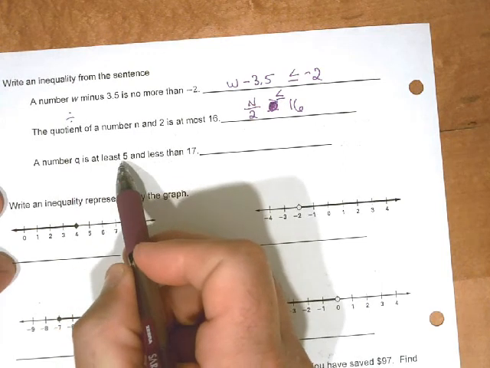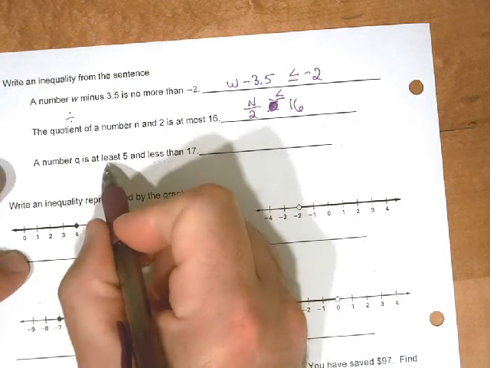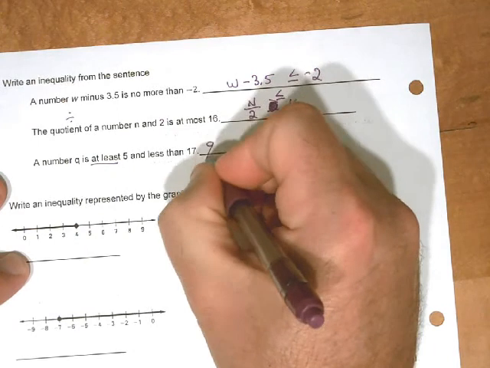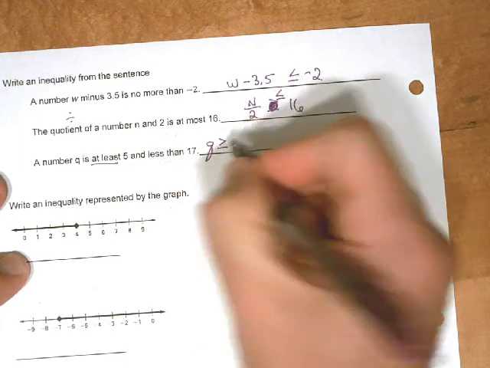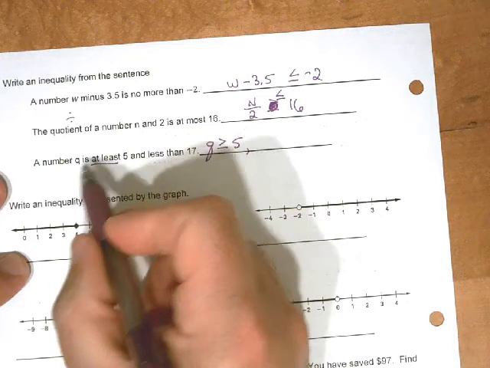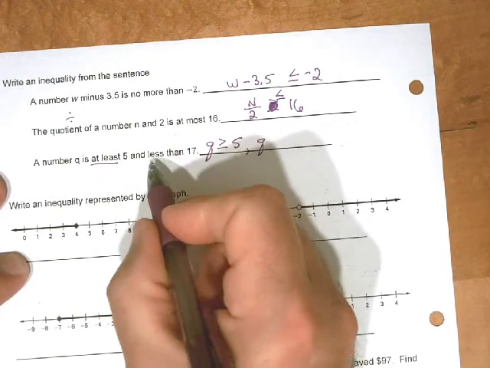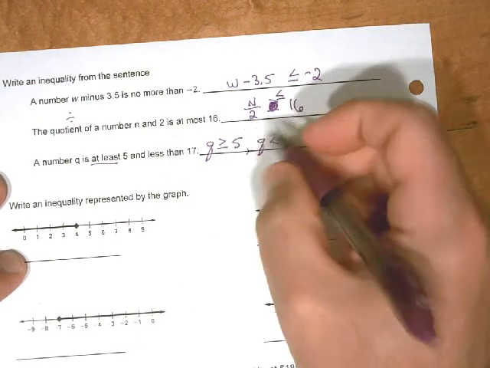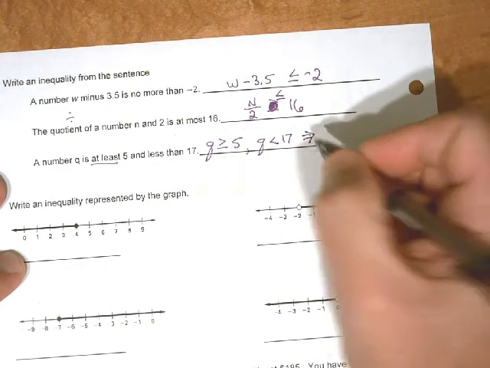Next one, we have a number Q is at least 5. So Q is at least 5. We're going to get this one correct this time. I'm going to write out the Q first. "At least" is our opposite one, greater than or equal to 5, comma, and Q, I write my Q down again, less than, just the straight less than symbol, 17.